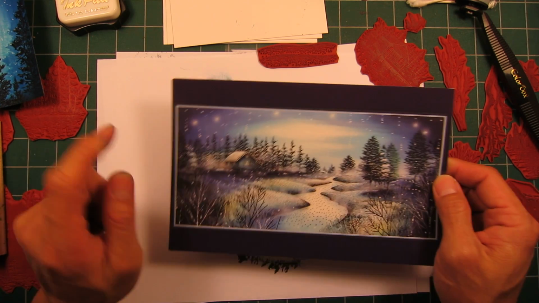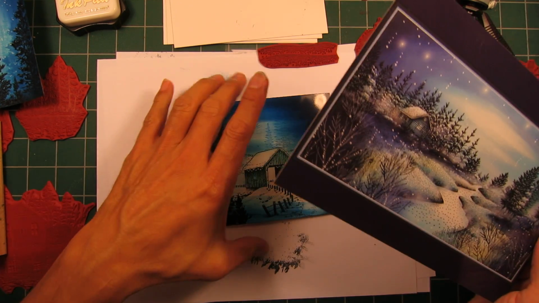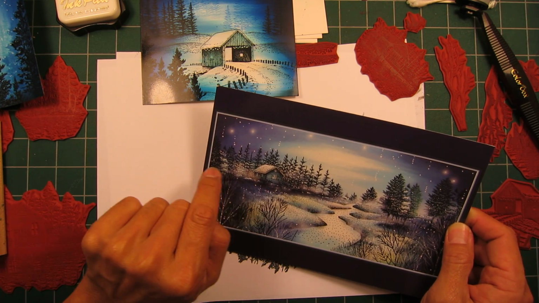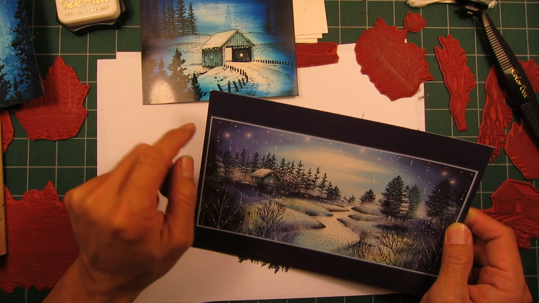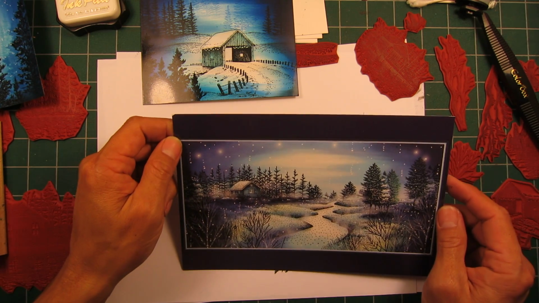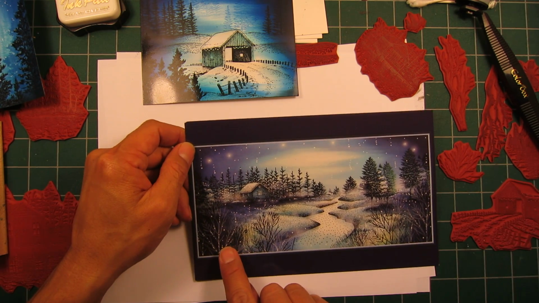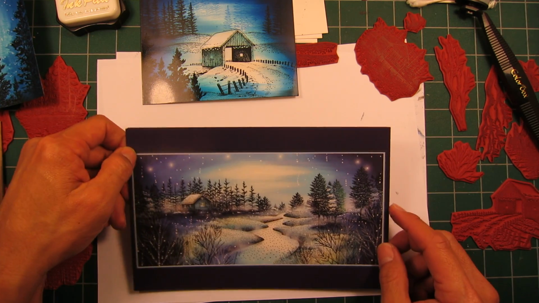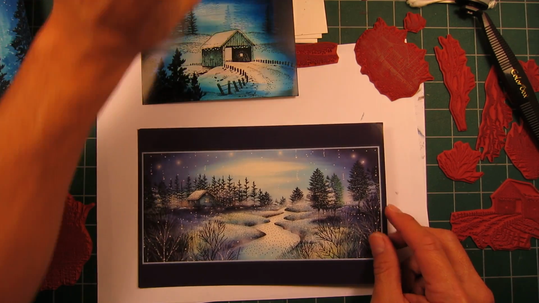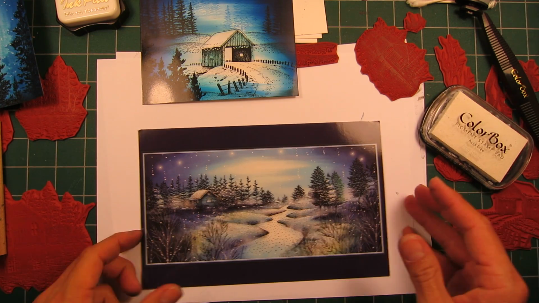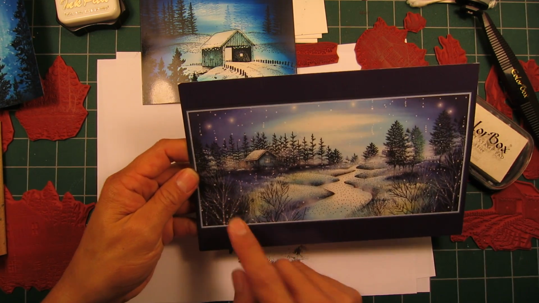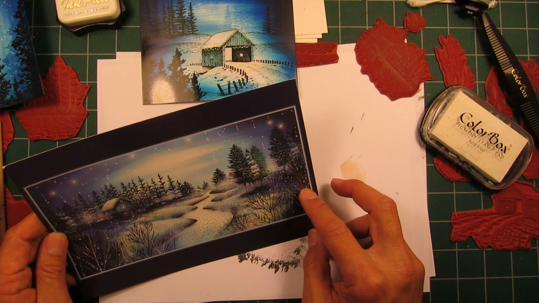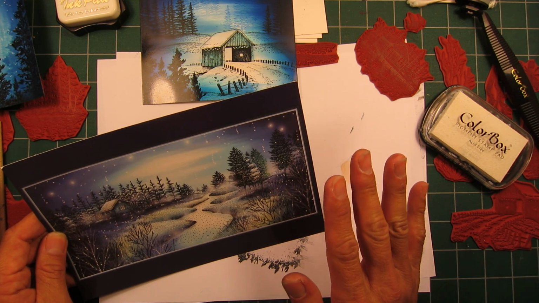Here's another scene. This is the lakeside cabin, and what I did is I didn't color in the reflection down here, and it became kind of a land element. This is a postcard that I made up of this scene right here. Some of these branches, these are the prickly branch stamps, and I've actually stamped them in a white pigment ink down at the base to give it kind of an icy type of feel.